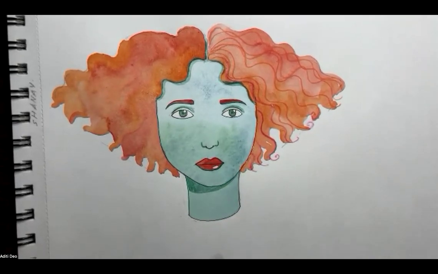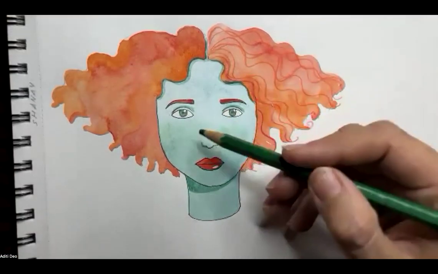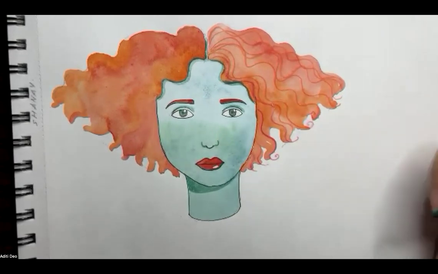See? So now she looks like there is some light falling on her and you can see shadows.